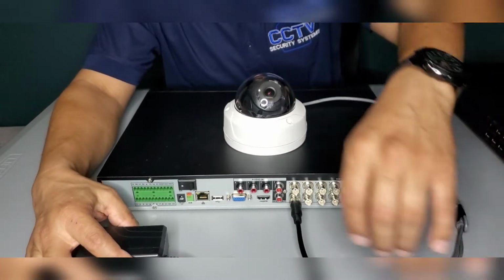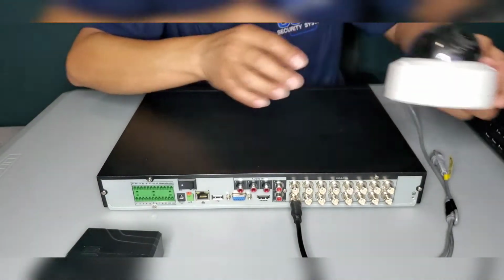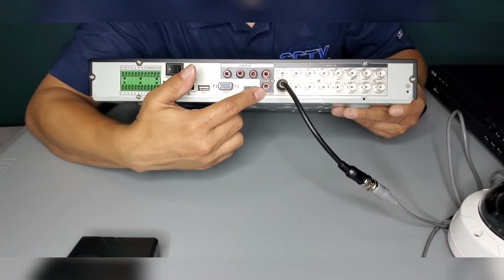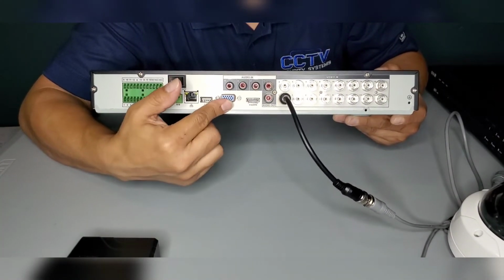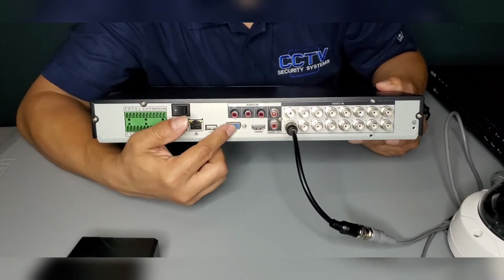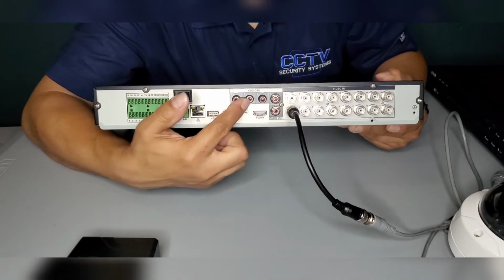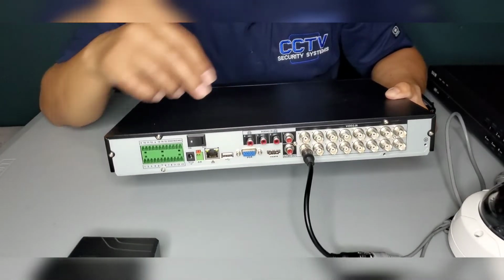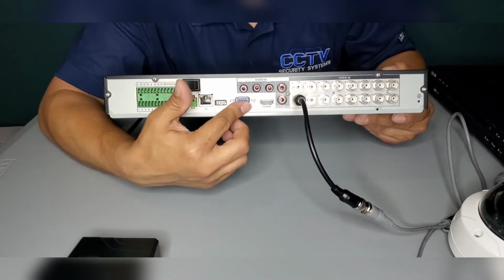So other than this connection, you'll have your video display for HDMI 1080p. You have your VGA connection, which is rarely used now, it's obsolete. Then you have your audio outputs and the USB control. The DVR is connected to a monitor that has HDMI or VGA.